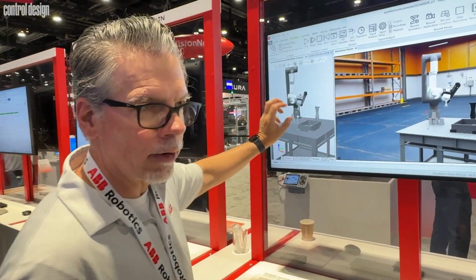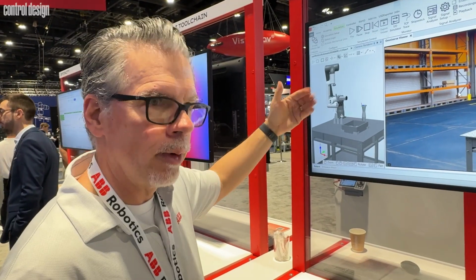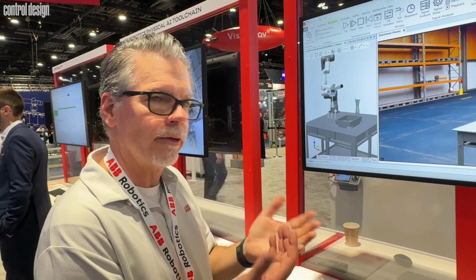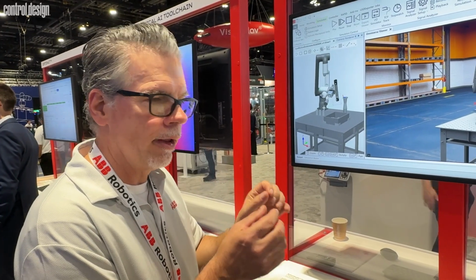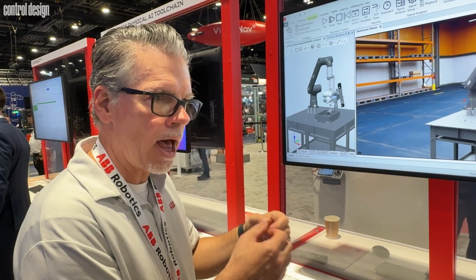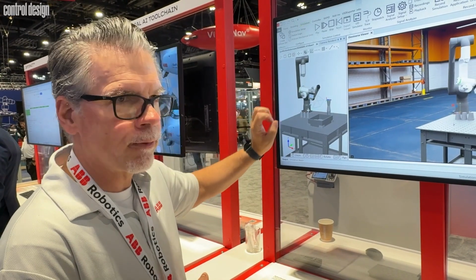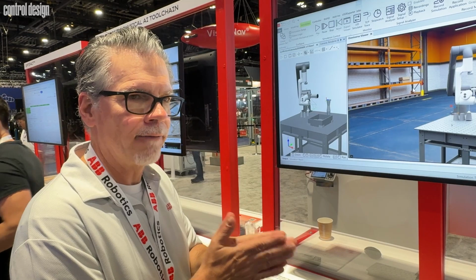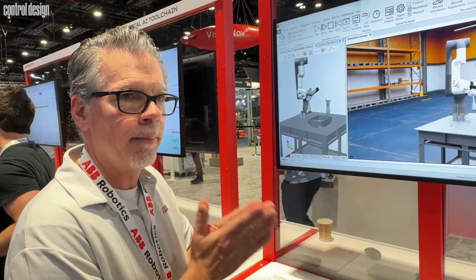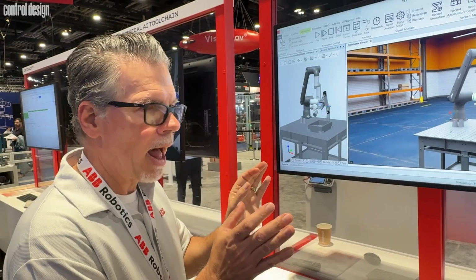And then you could start teaching positions, and the virtual controller and our real controller are both using the same operating system. And so the value you get there is an accurate cycle time and path performance. So really, we can go from RobotStudio right into our real controller and have confidence that the cycle time and the pathing is going to be spot on.